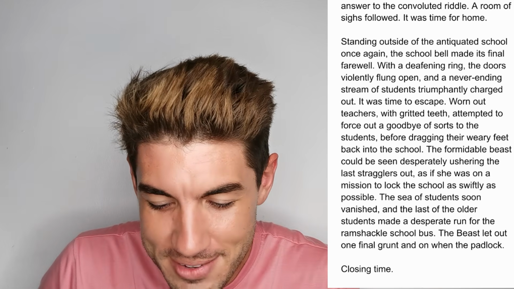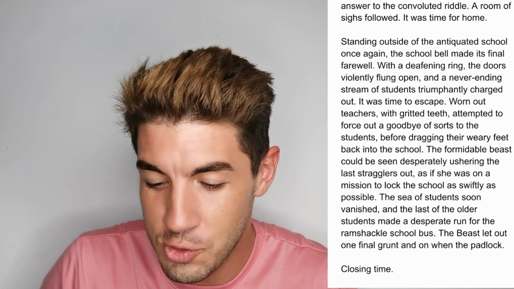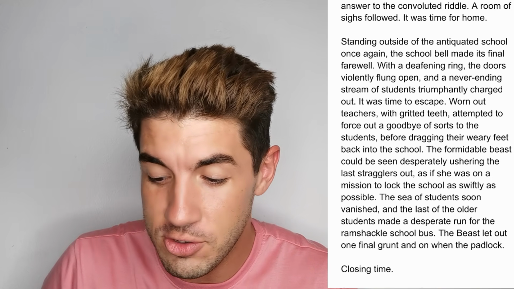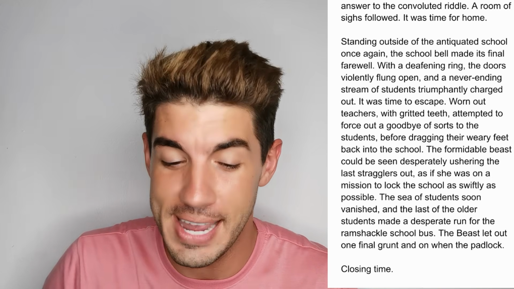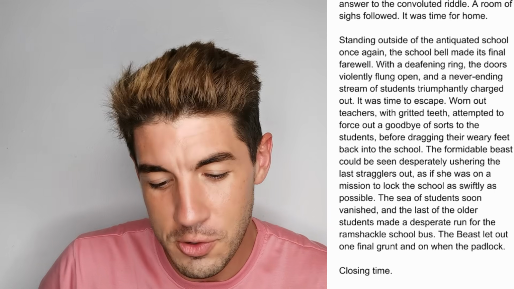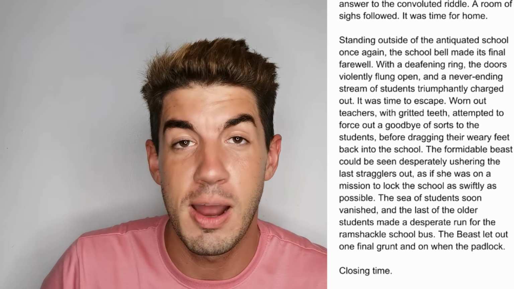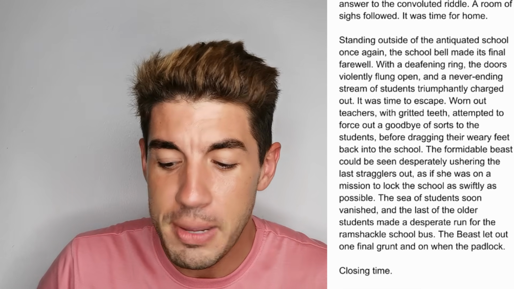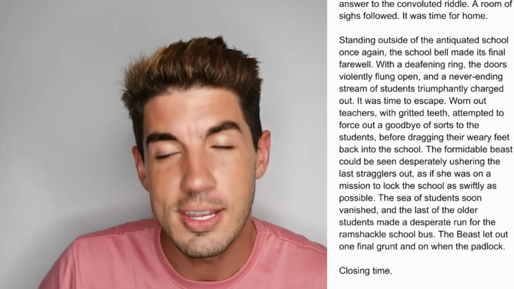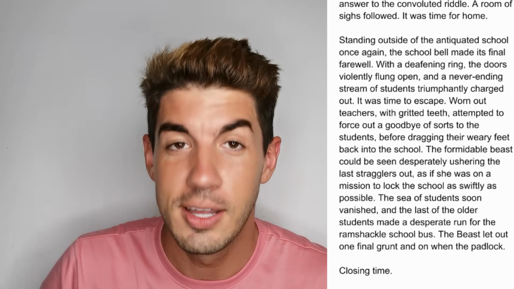The formidable beast could be seen desperately ushering the last stragglers out, as if she was on a mission to lock the school as swiftly as possible. The sea of students soon vanished, and the last of the older students made a desperate run for the ramshackle school bus. The beast let out one final grunt, and on went the padlock. Closing time. And that's today's story time.